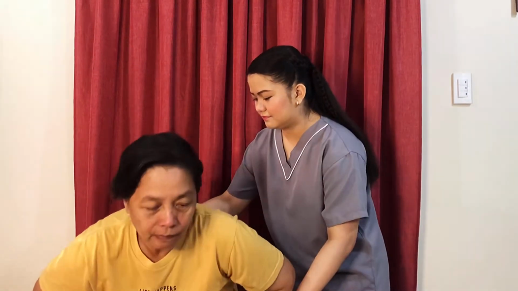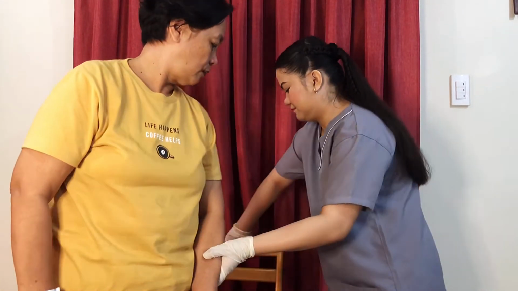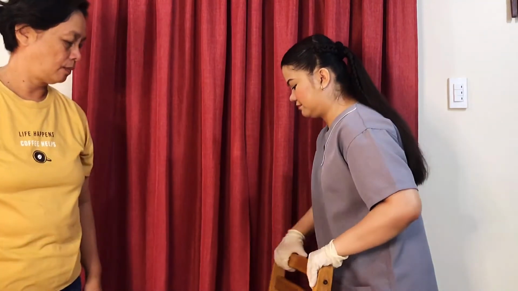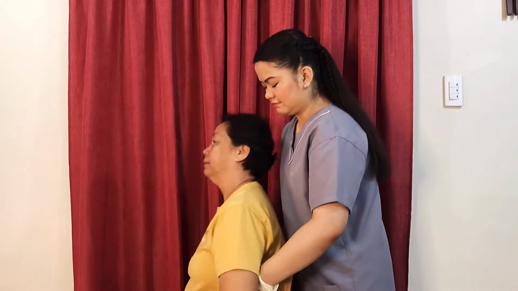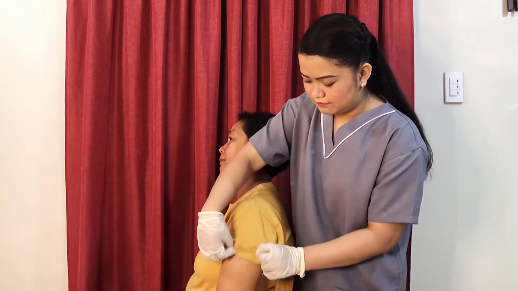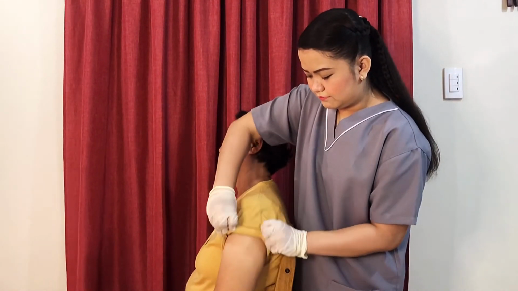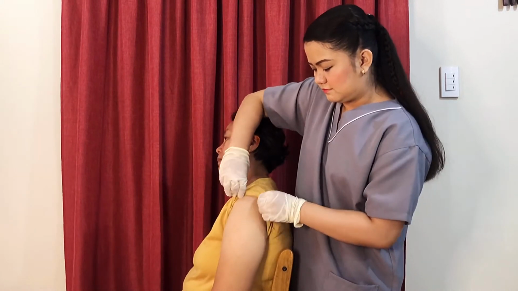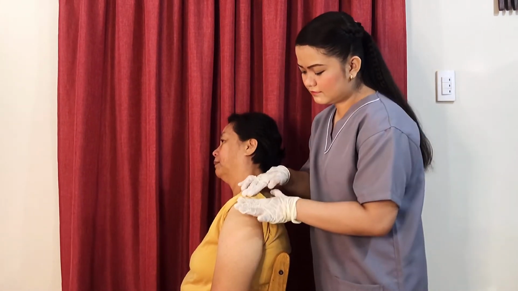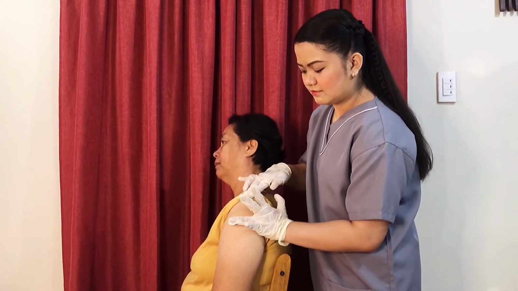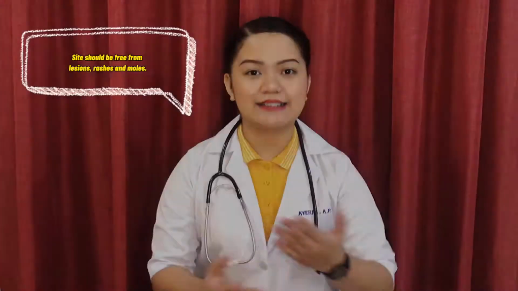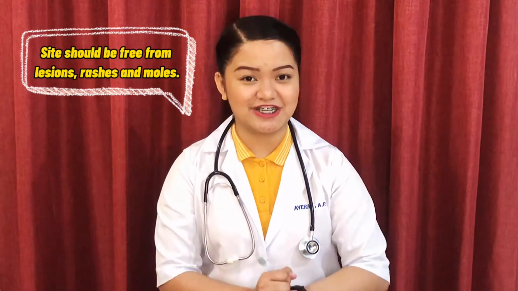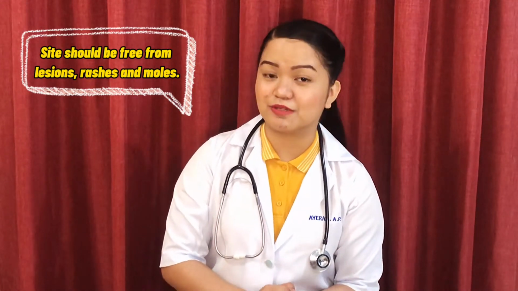Select an appropriate site for administration and assist the patient to the appropriate position as required. The site should be free from lesions, rashes, and moles.